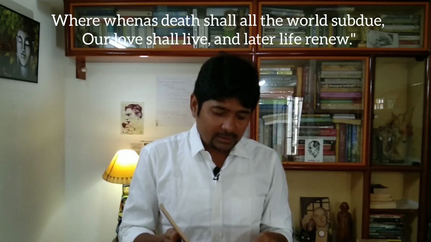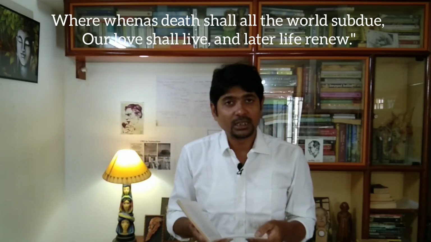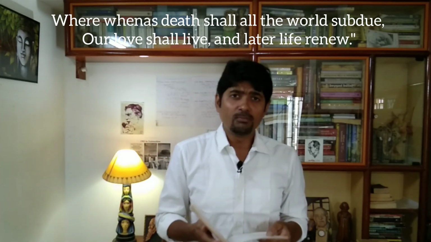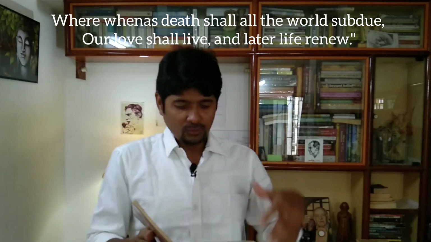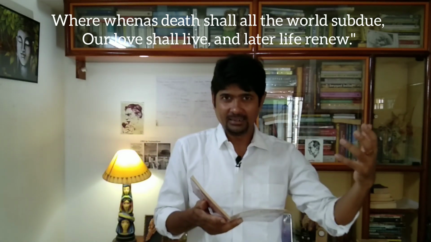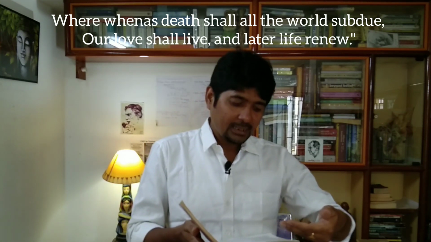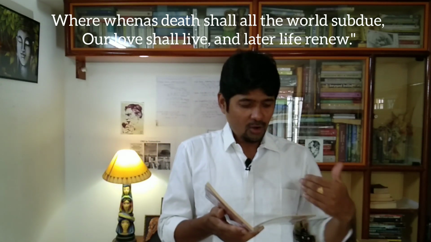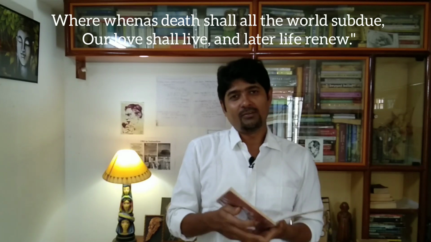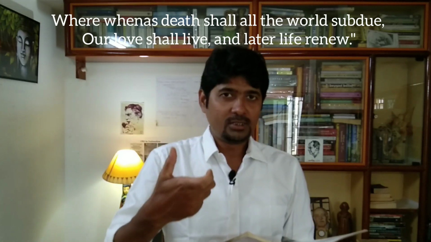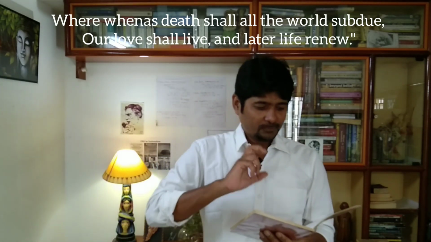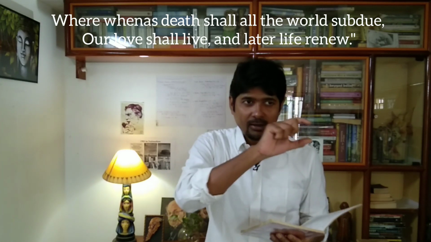The first line of this concluding couplet has a somber, gloomy atmosphere of death, and the words used here are very grave words, whereas in the second line of this concluding couplet we have very soft sounding words which are countering the idea told in the very first line.